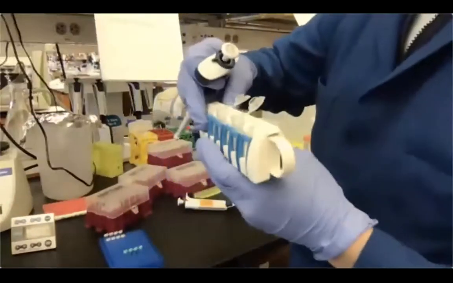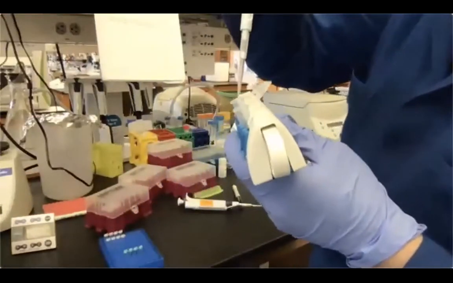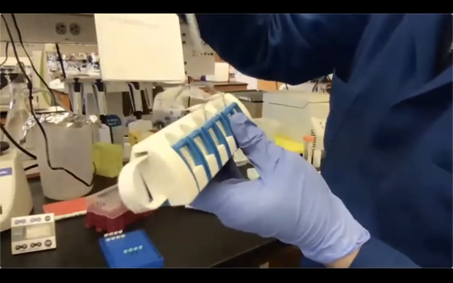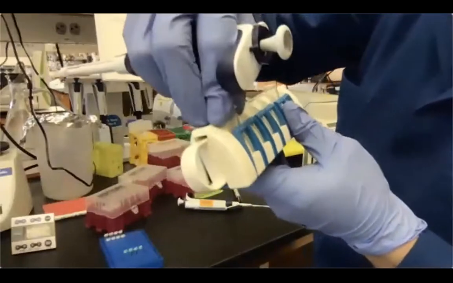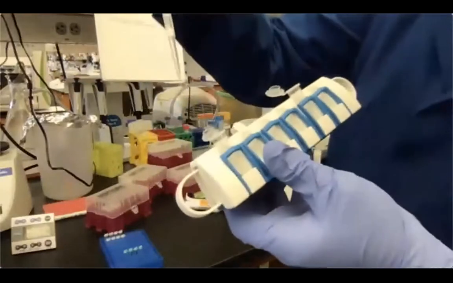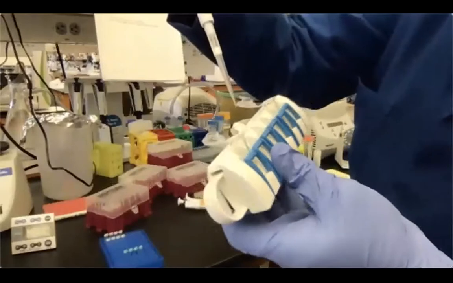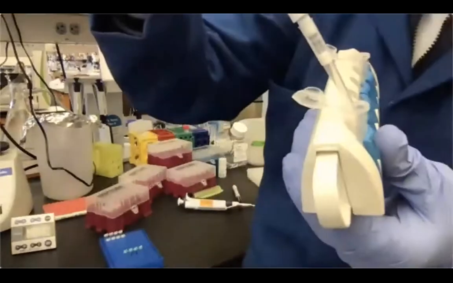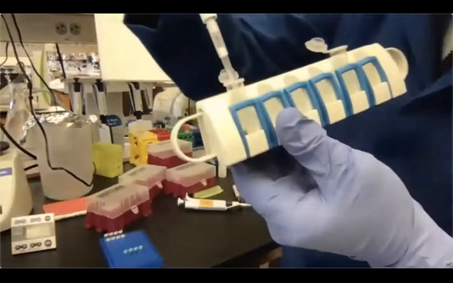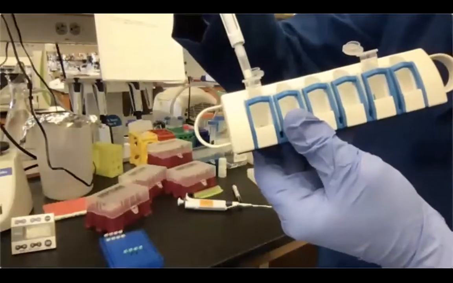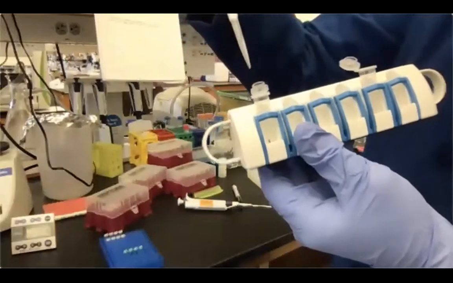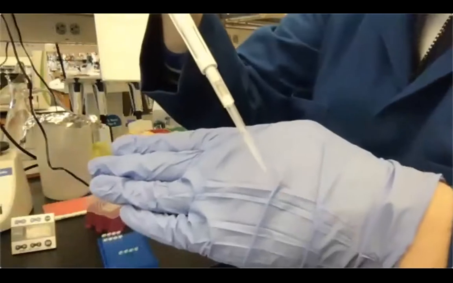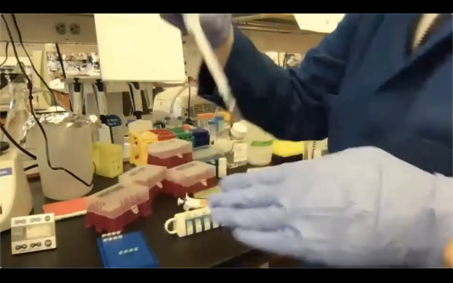So again, I just want to show you, I'm going in with my tip on the opposite side. Maybe this way is easier to see. Just going in on the opposite side of the tube, and I'm removing the supernatant. Okay. Again, you just want to double check there's no brownish tip, so you can just discard it.